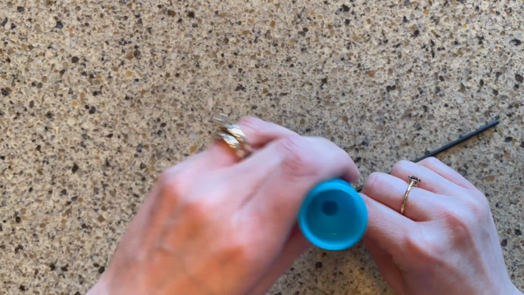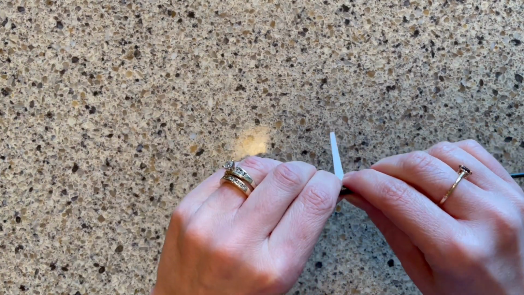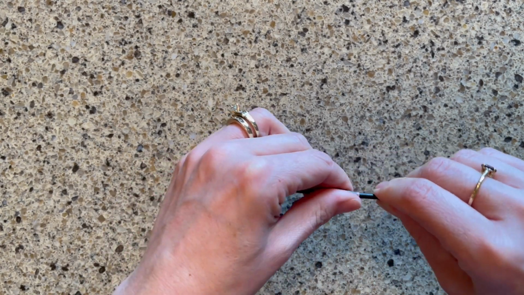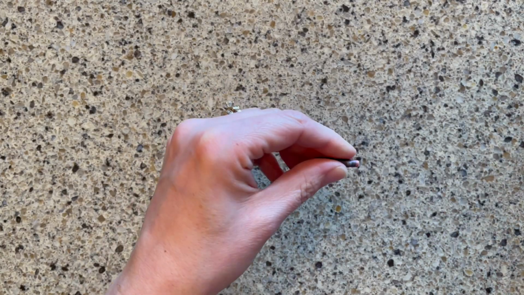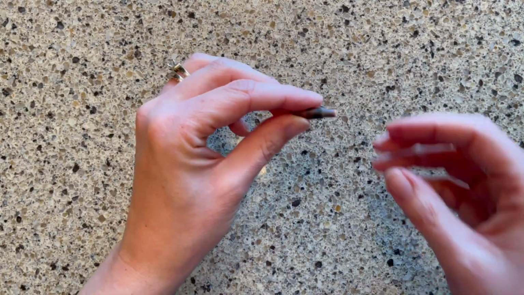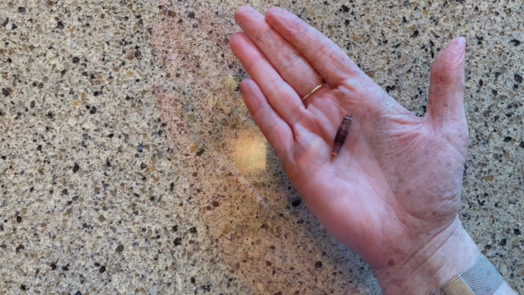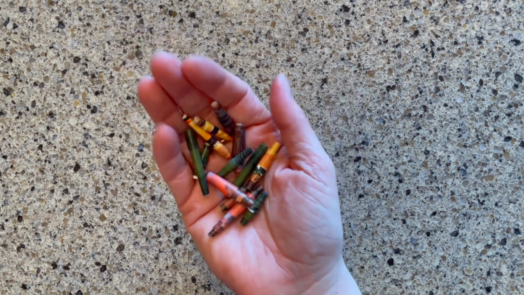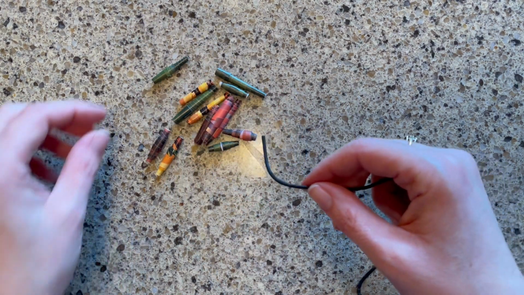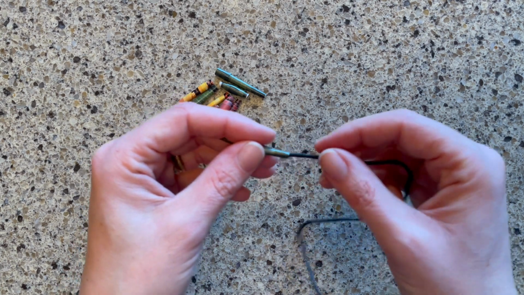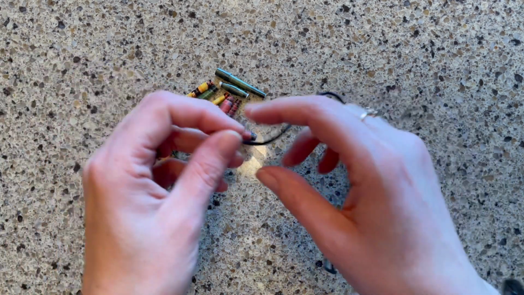Put a little extra glue on the very end to make sure it sticks. Pull the magazine off of your coffee stirrer, and there you have your finished paper bead. Make as many beads as you'd like in whatever colors you like. Here are mine. Today I'm going to be making a bracelet, so measure how long you want your string to be, and then thread your beads onto the string.